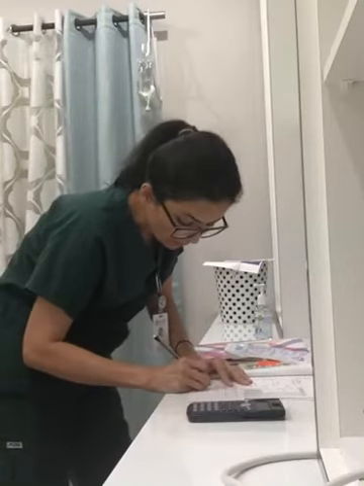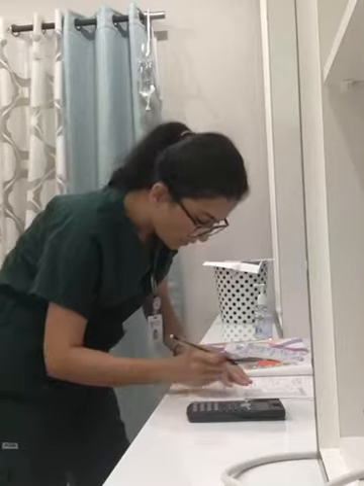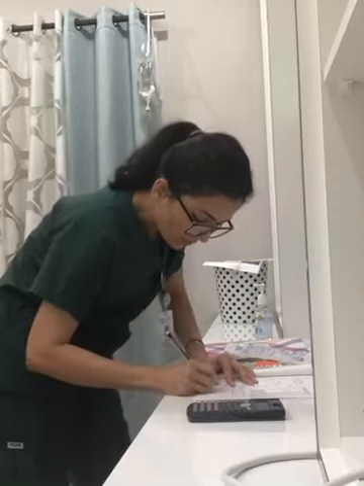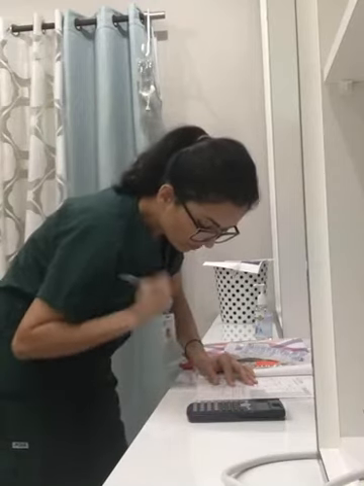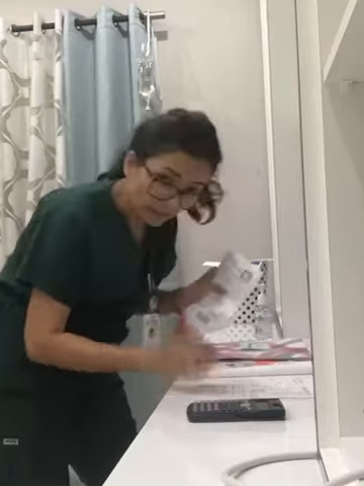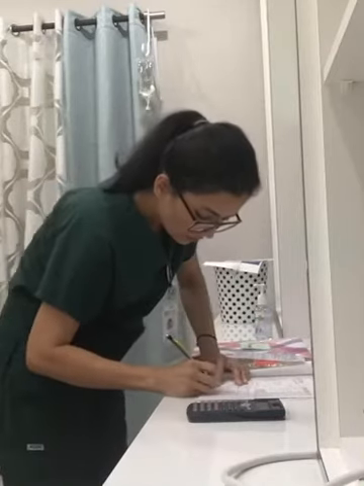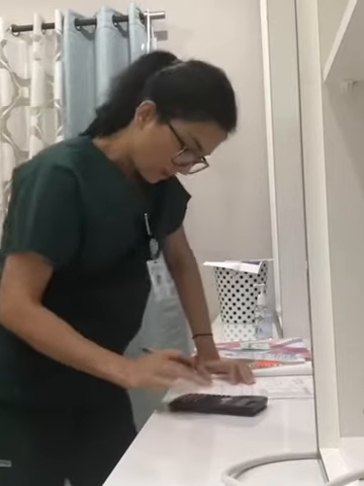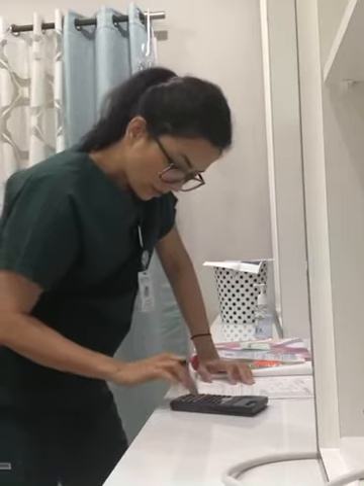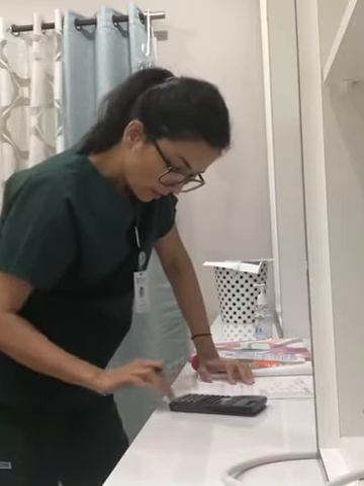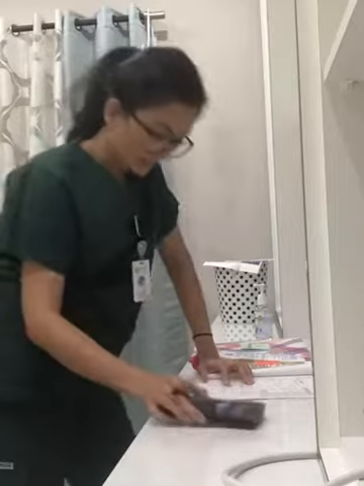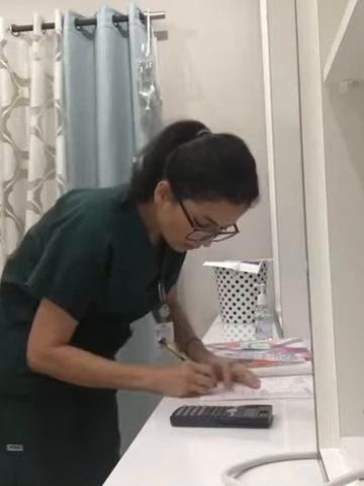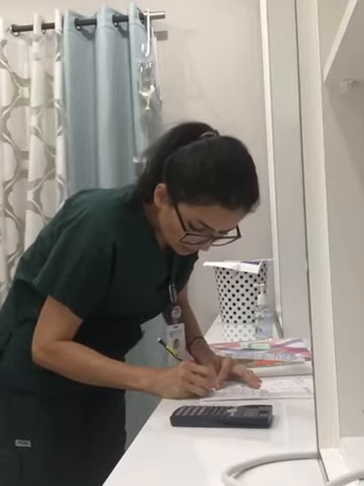My volume is going to be 100 mL over the time, which is 60, times the calibration, 10 gtt per minute from the package. So 100 divided by 60 times 10 is 16.6666, repeating. So I'm going to round it to 17 gtt per minute.